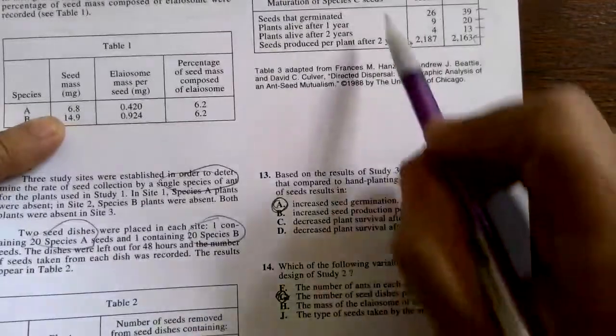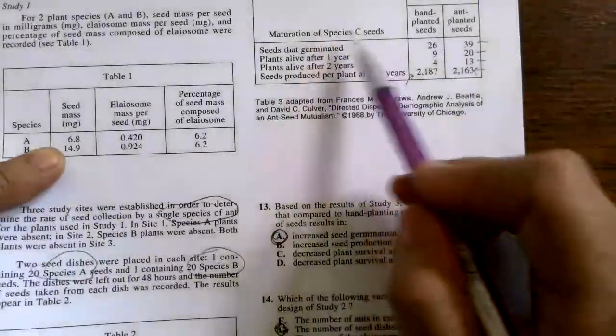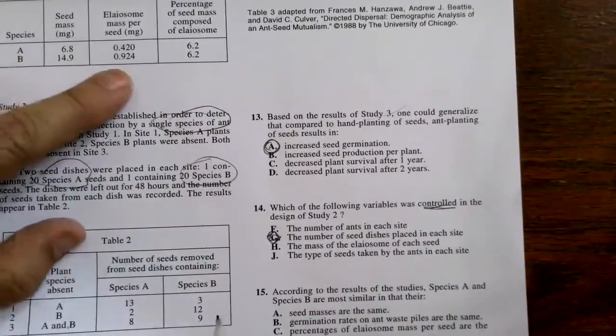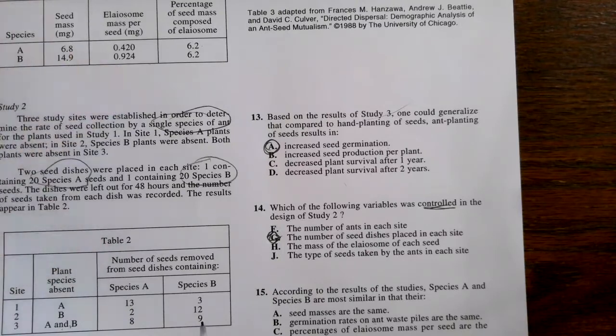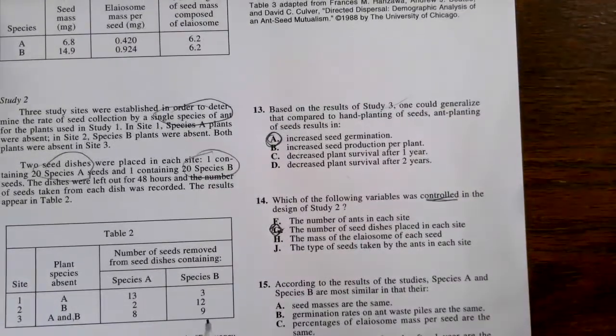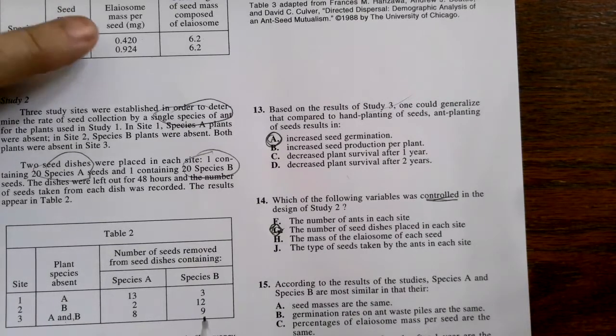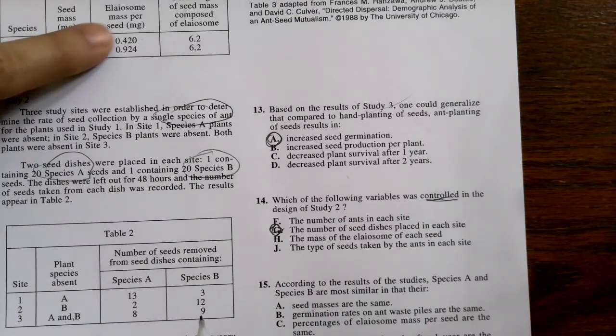We don't know because that was species C. The percentage of elaeosome per mass seed are the same? No. The rates of production of seeds after 1 year are the same. Their seed masses are the same? No. Their germination rates? No. Elaeosome mass?